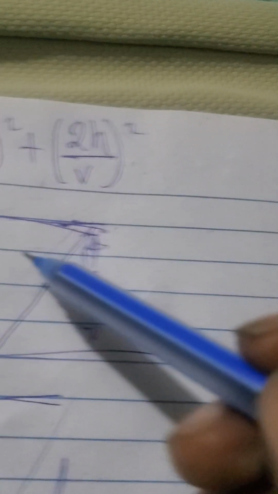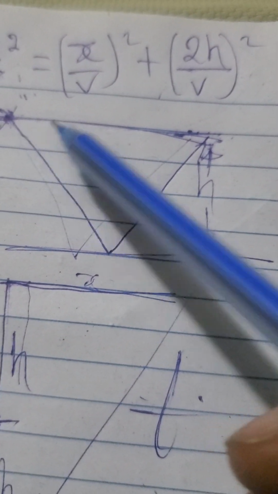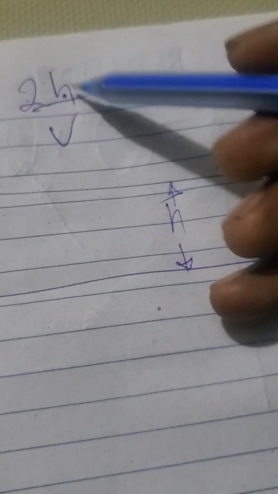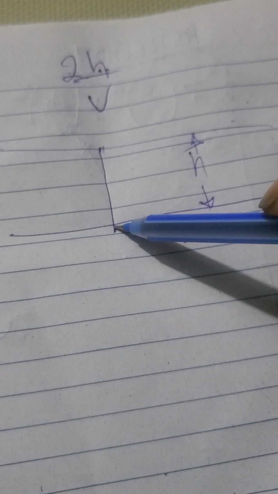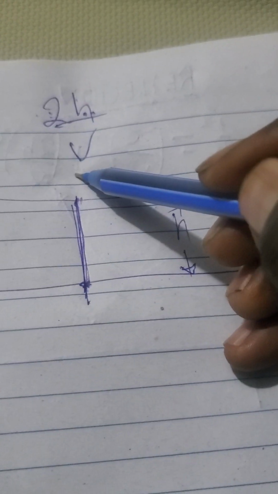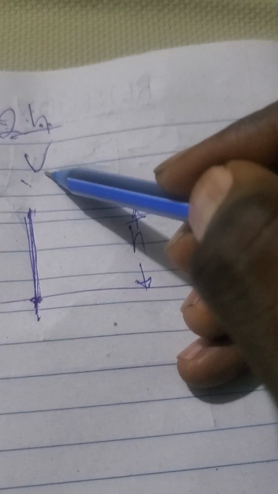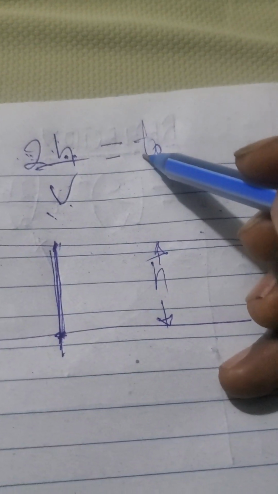If you remember from our diagram, let's leave this old diagram and use this simple one. I want to remind you what 2h over v means. Because h is the thickness of the layer, 2h is the total vertical distance covered by the seismic waves traveling from the surface to the interface downward and then back again. H and H, you get 2h. So 2h over v will be equal to the two-way vertical travel time. Let's call it t naught.